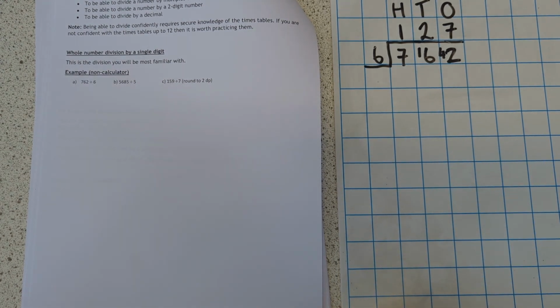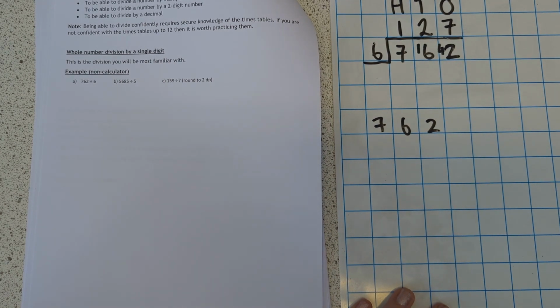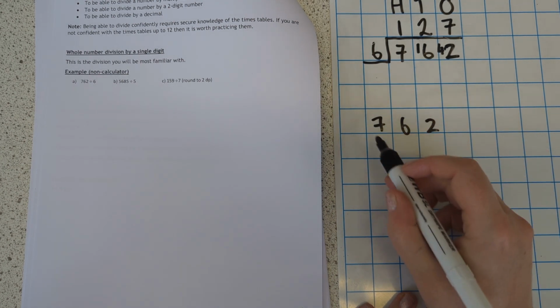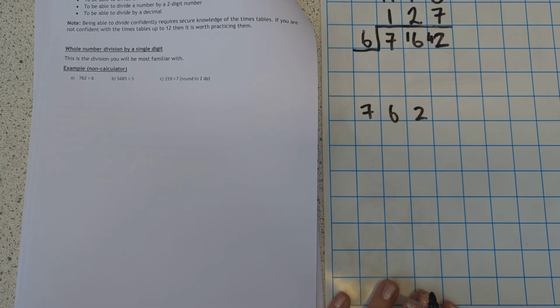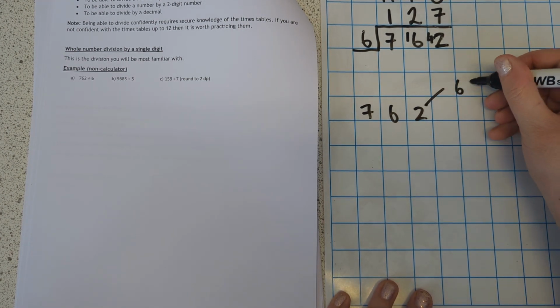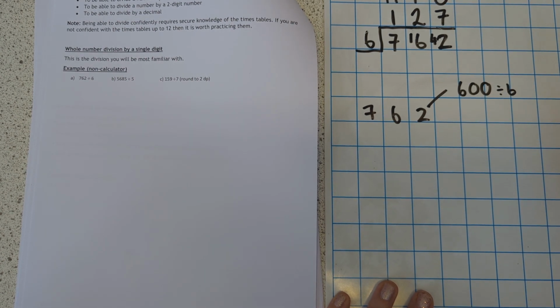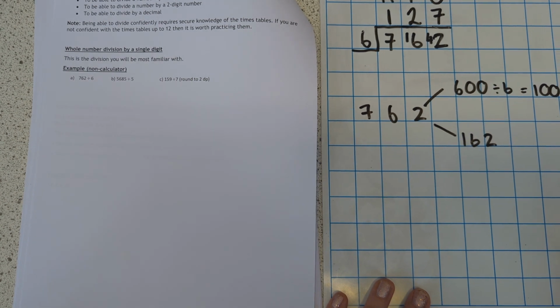Okay, now the other method is, I would say, sometimes harder than the formal method, but it can help, so I will go over it. If we start with the number 762, you could be thinking of splitting this number up into nicer numbers. So for example, I could split this up into 600, okay? Because, well, why am I splitting up into 600? Well, I'm trying to divide it by 6, and I know that 600 divided by 6 is 100. That's a nice number, okay? So I've taken the 600 off of this, so I have 162 left over.